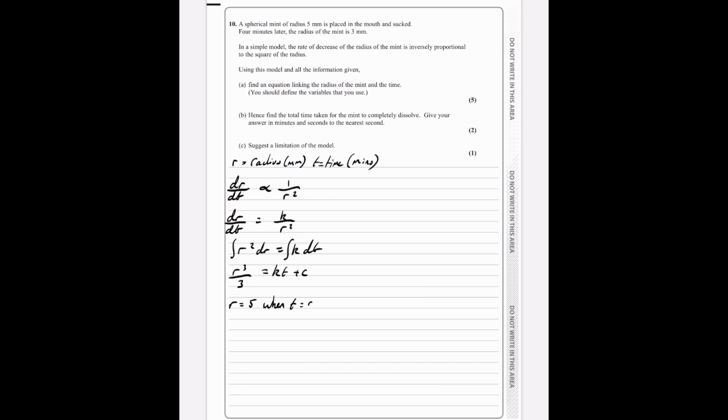R is 5 when t is 0. Substituting that in, we get c must be equal to 125 over 3. Substitute that back into the equation. R cubed over 3 will be equal to kt plus 125 over 3. At this point, I multiplied everything by 3 just to tidy it up. So r cubed equals 3kt plus 125.